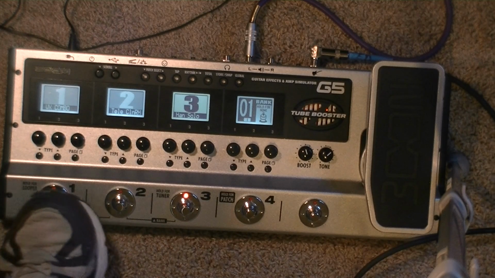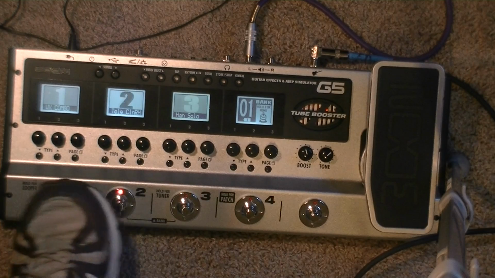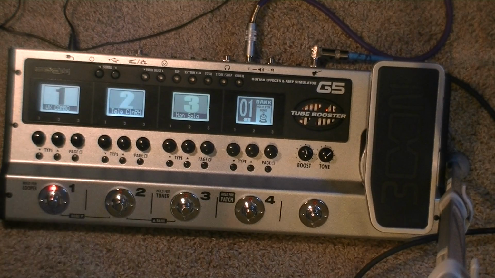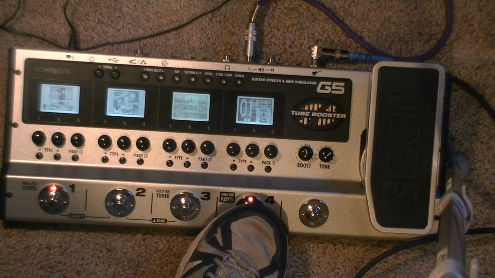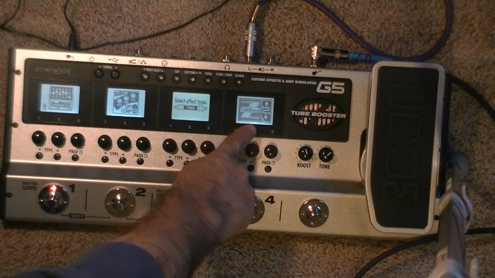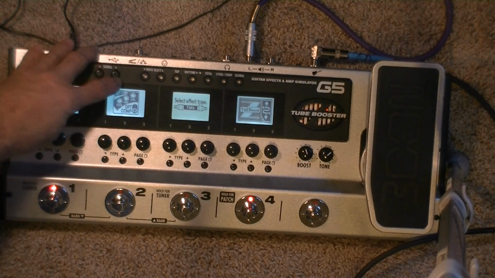So what you do is basically, this is the performance mode. This is what you would see when you're on stage, and you can scroll through your different patches that you're going to use on the stage. But you have to go into edit mode, which is button number 4, and you press on it, and then you scroll over until you see the Zoom volume boost. And you can scroll with the scroll button here.